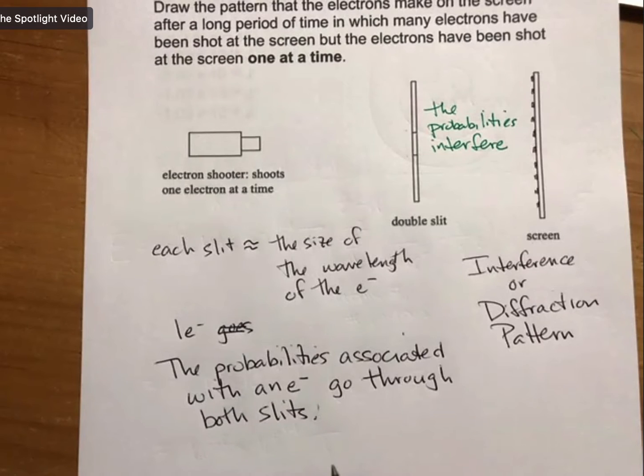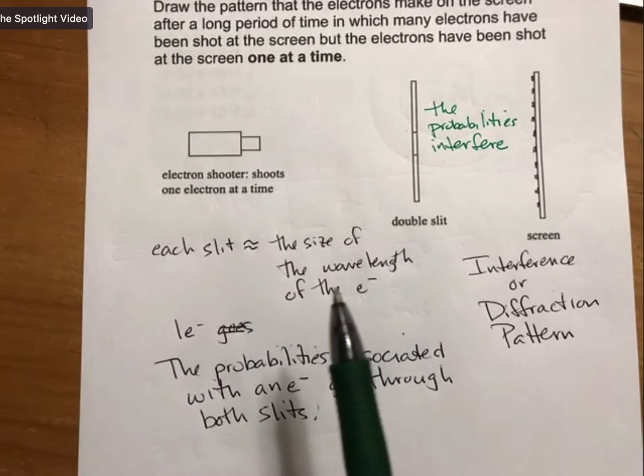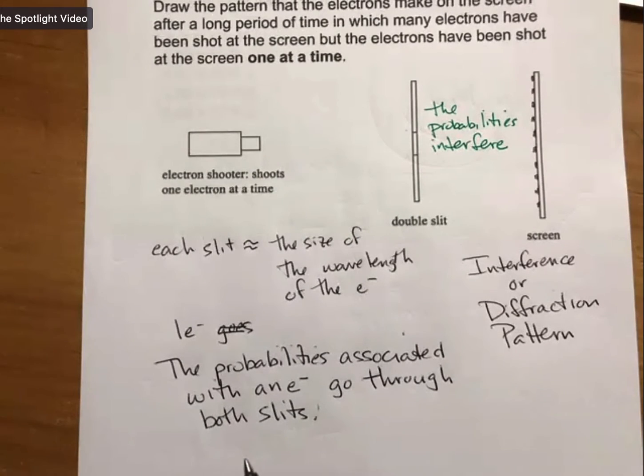It's not like a baseball, where you throw it and you know its position and velocity at one time, and you can predict its future position and velocity. One of the basic elements of quantum mechanics is that there's a limit as to how accurately you can know the position and wavelength or velocity of an electron.